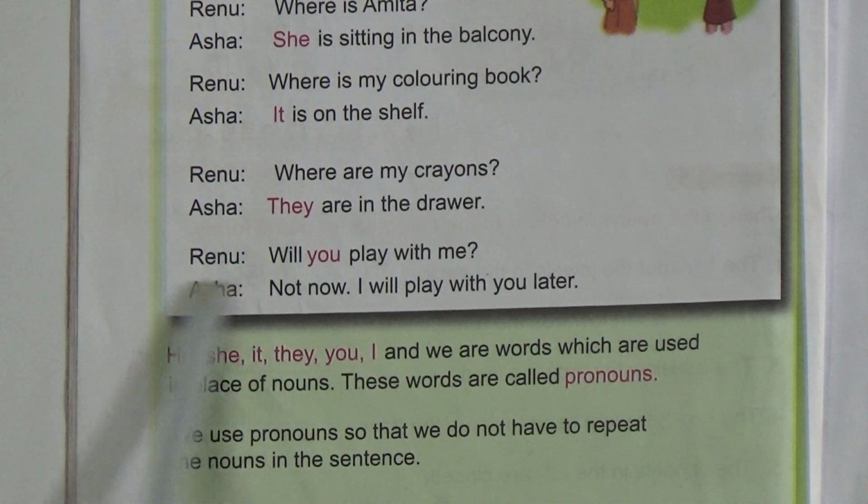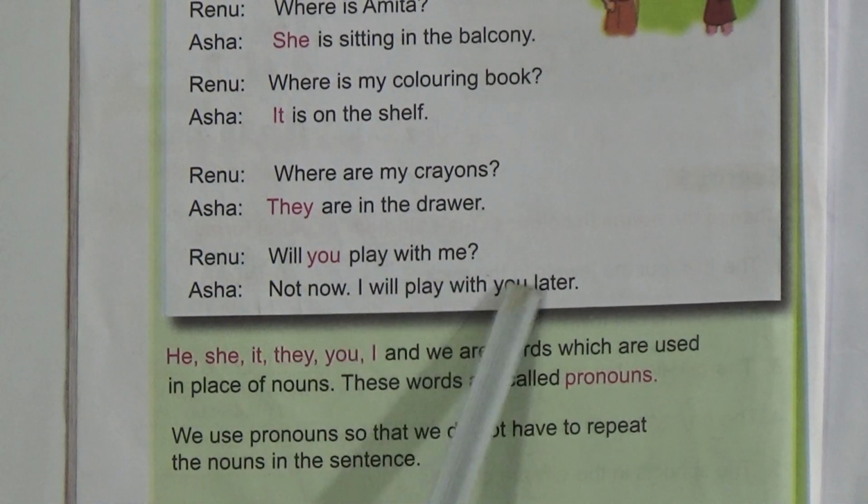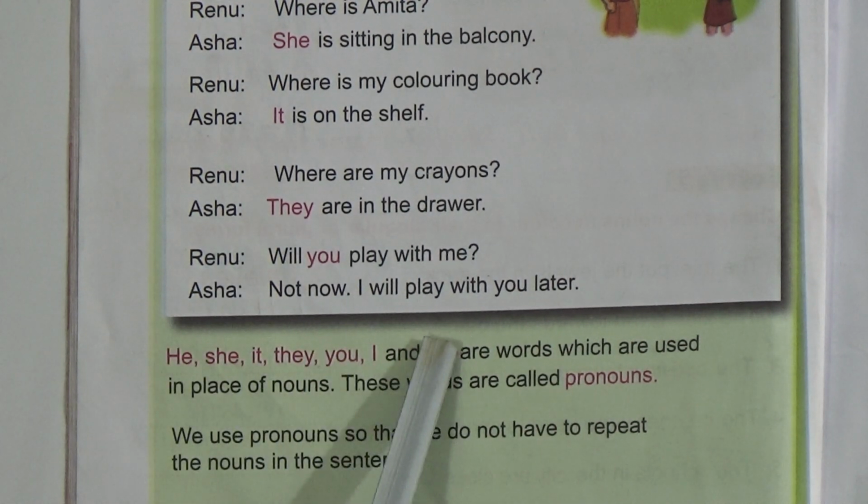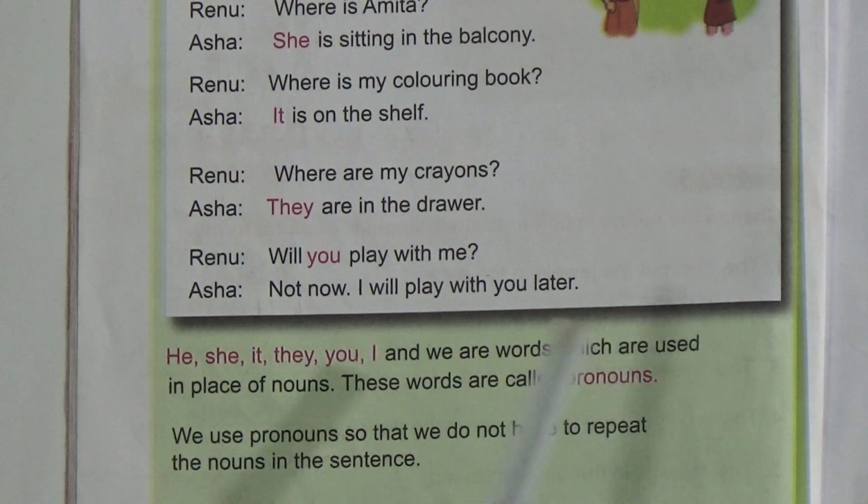Then Renu says, "Will you play with me?" Then Asha says, "Not now. I will play with you later."